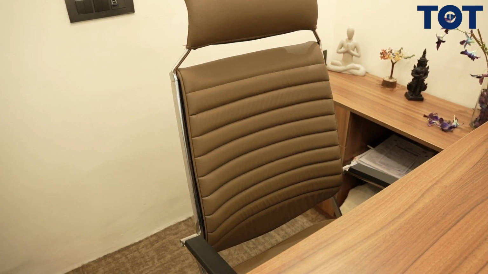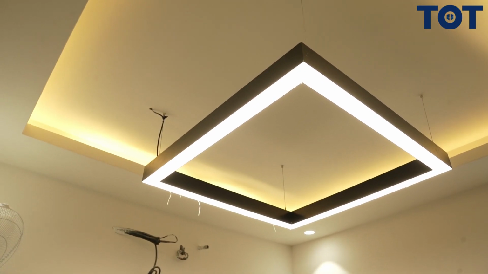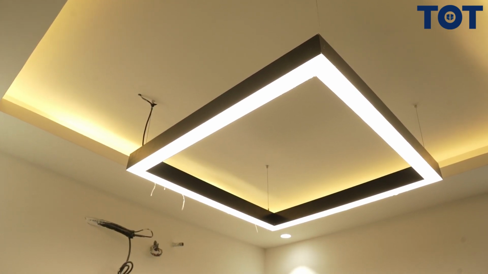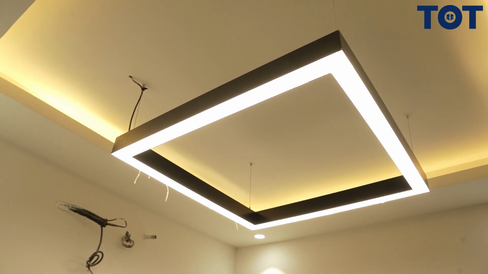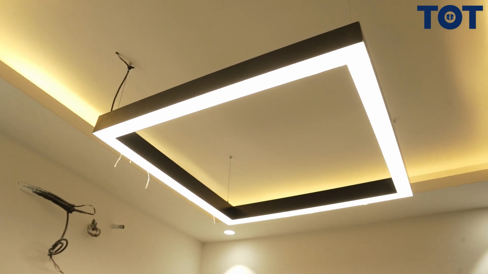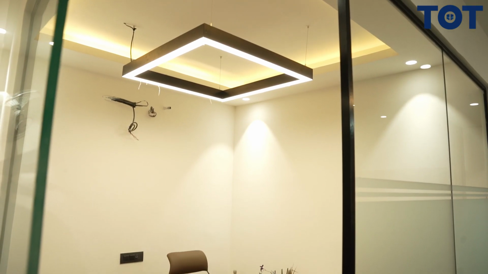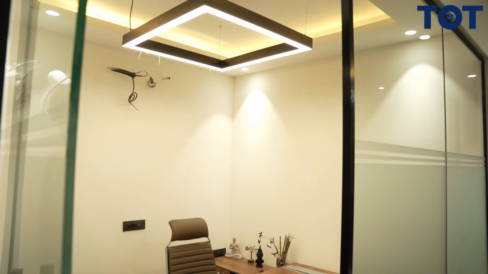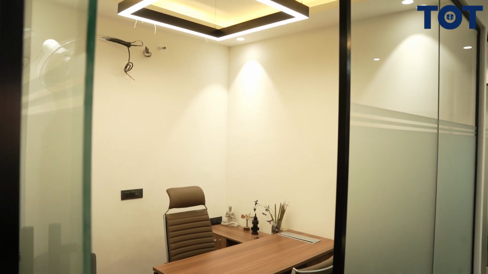Talking about the ceiling part, here we have also used the cove light which we used in our conference room. We have used the same cove light in all the cabins, and also a deep COB light, with which you get to see a very beautiful pattern on the walls. On all the cabins we have used different studio lights, which actually differentiate the cabins among themselves.